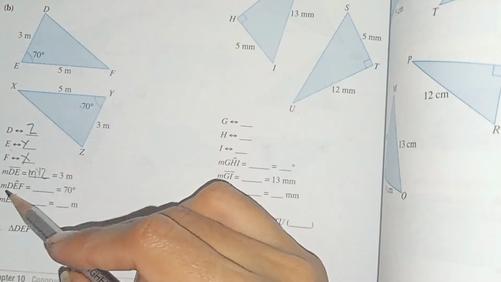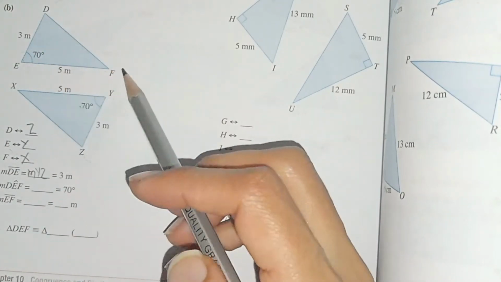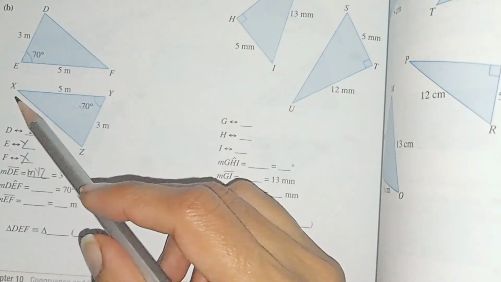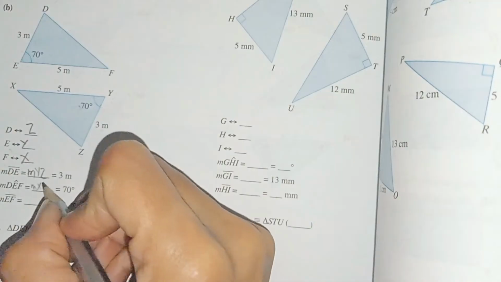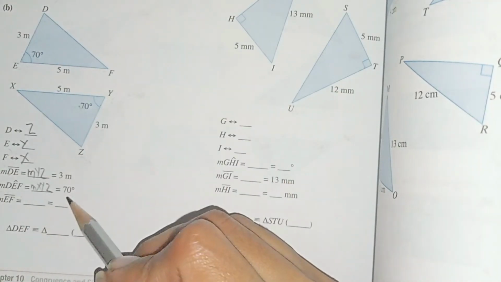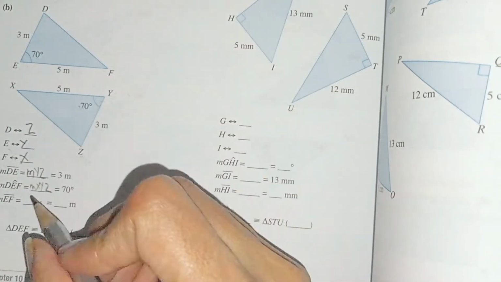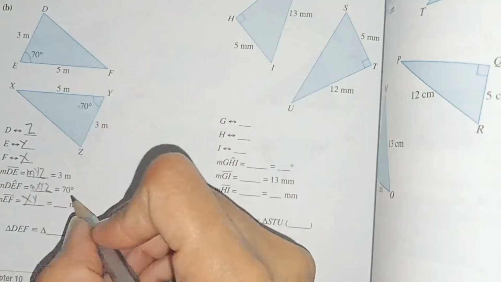And mirror angle DEF is equal to the mirror angle XYZ, and both are equal to 70 degree. And now EF is equal to XY, and it is equal to 5 meter.